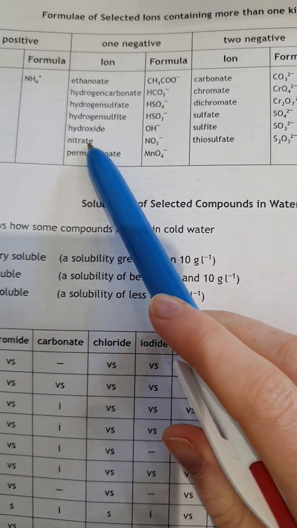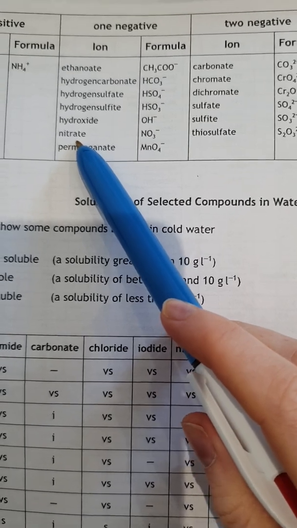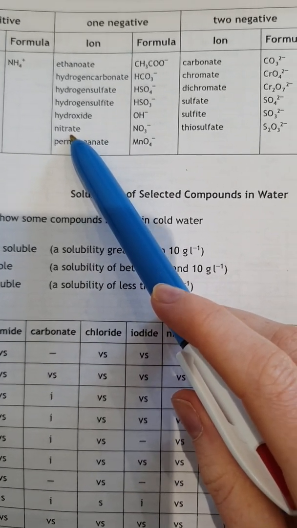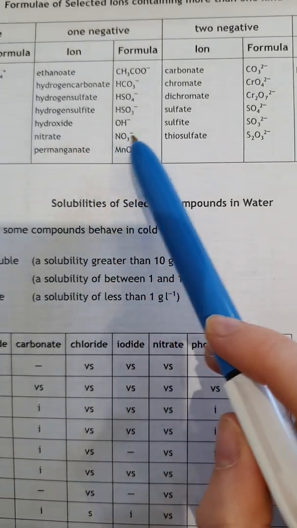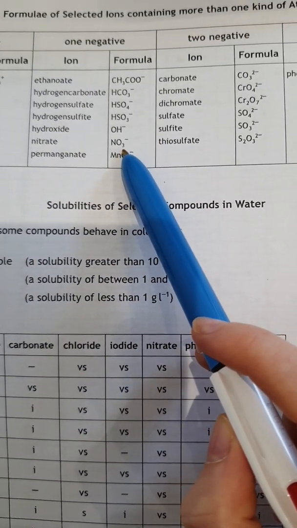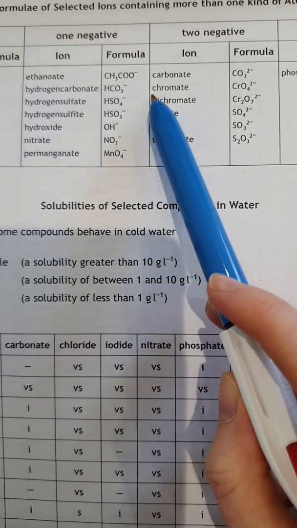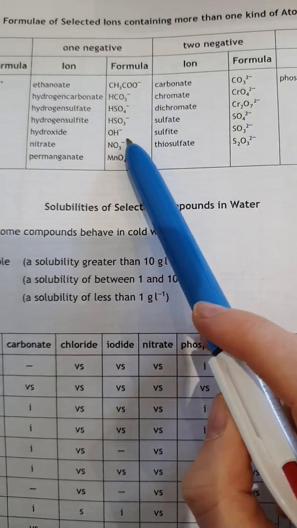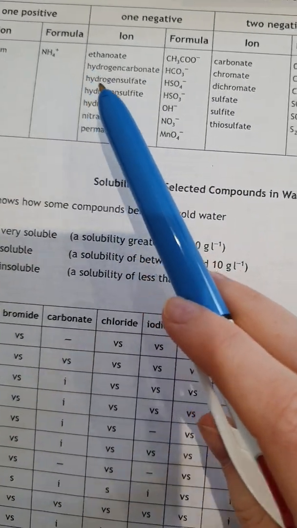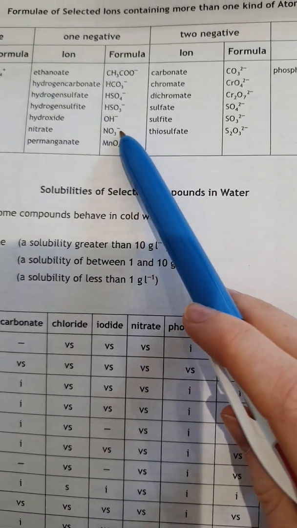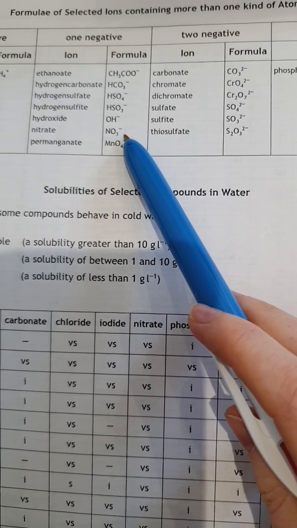Nitrate, so that's where people get confused because they think nitrate is nitrogen, but you'll see nitrate, because it ends in ATE, has oxygen too, so it's NO3. Now just ignore the wee negatives and ignore all the wee positives if there's any. All the wee numbers up the top, ignore them, we don't need them just now.